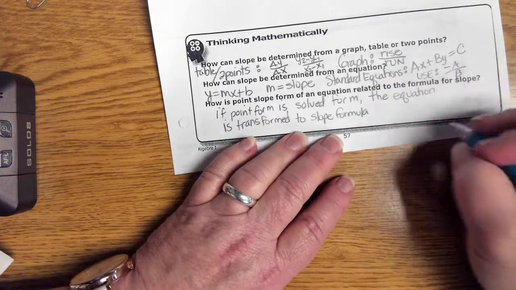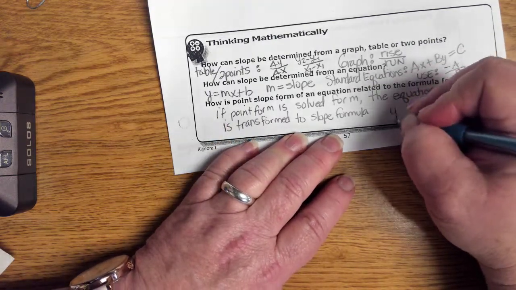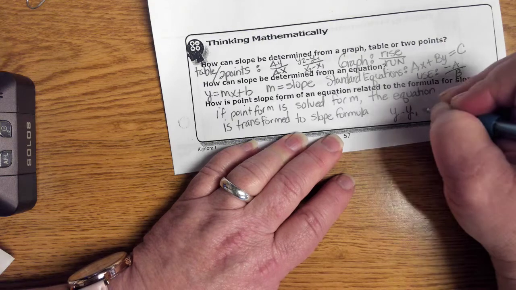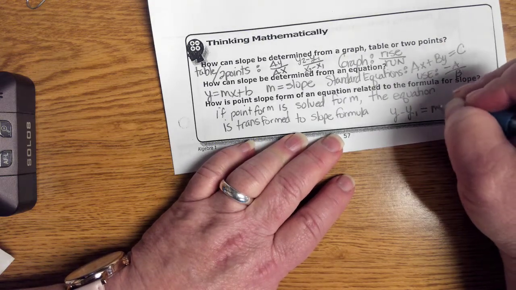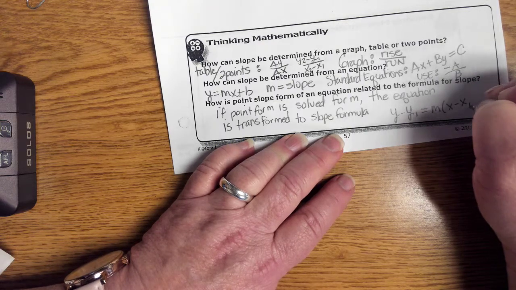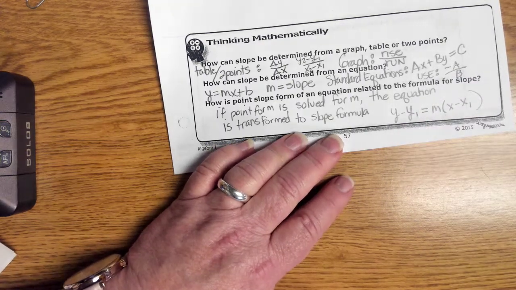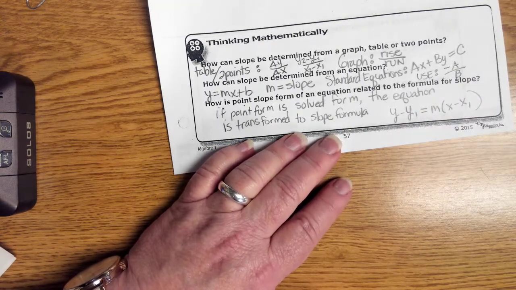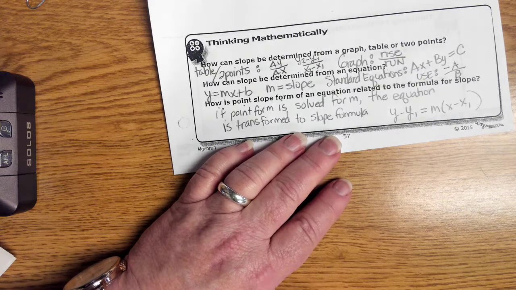And your point slope form is y minus y1 is equal to m times x minus x1. So you can transform that to a y equals equation real easy. Okay? Everybody got it?